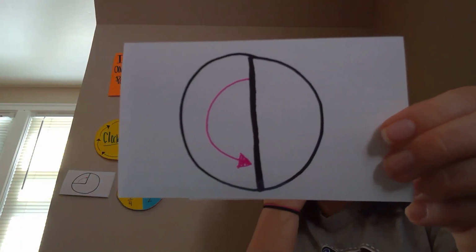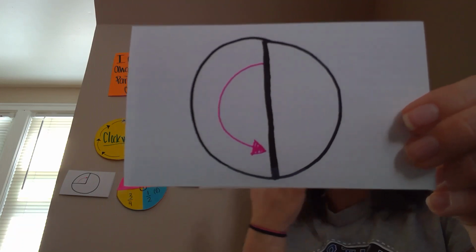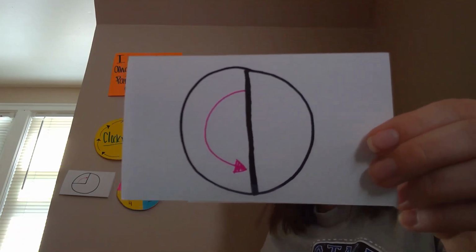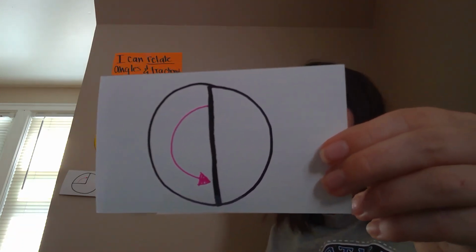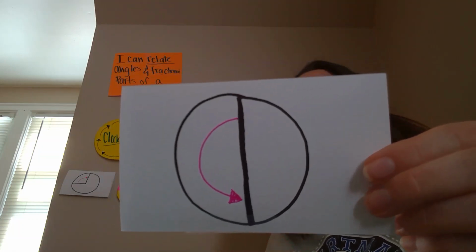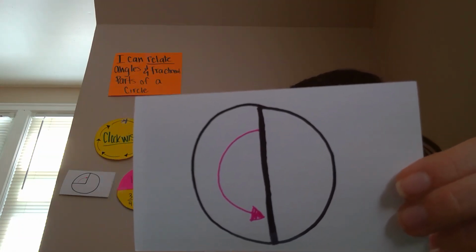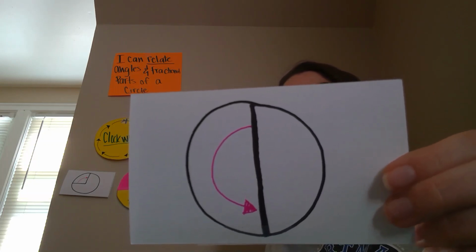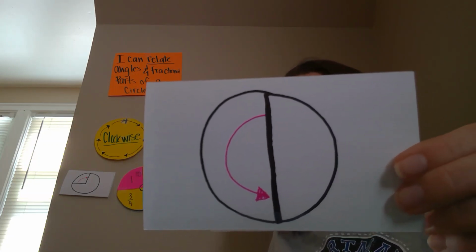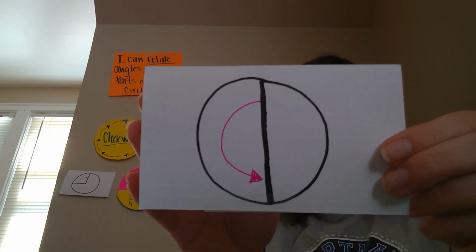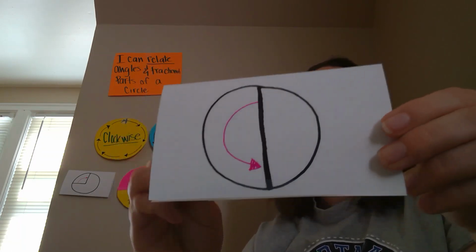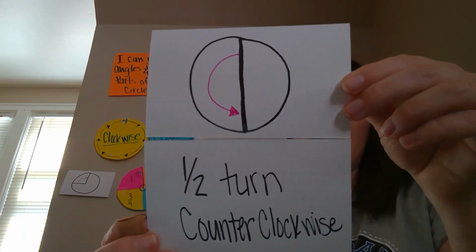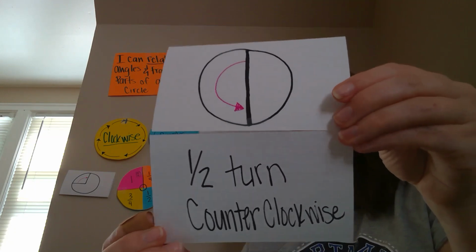Here's our next practice example. Again, I'm always thinking of those fractional parts and the direction that it's moving. Think of 1/4, 1/2, 3/4, or 1 full turn, and then whether it is a clockwise or counterclockwise direction. This one is a 1/2 turn in a counterclockwise direction.